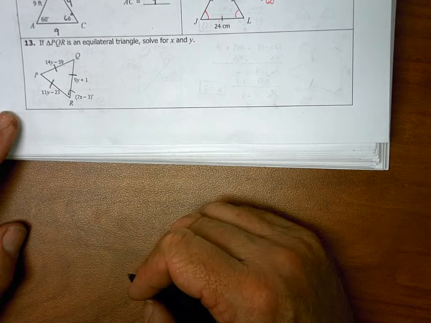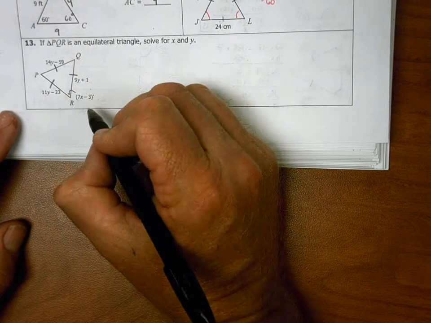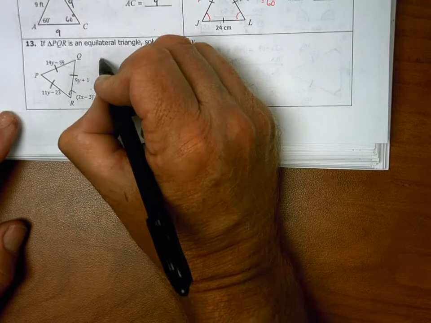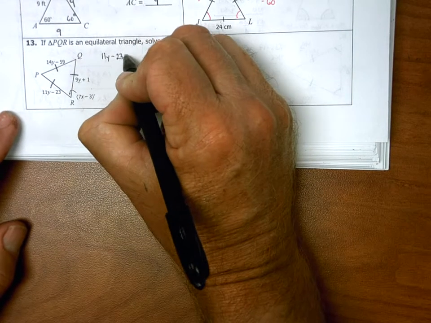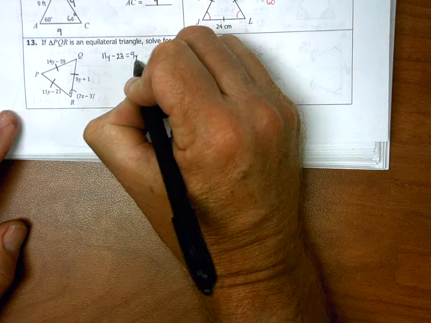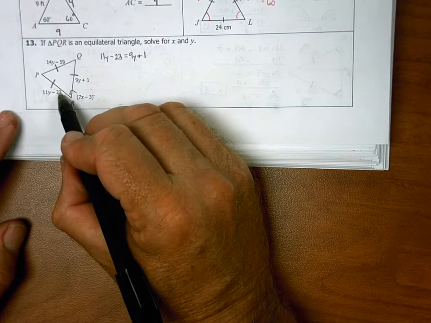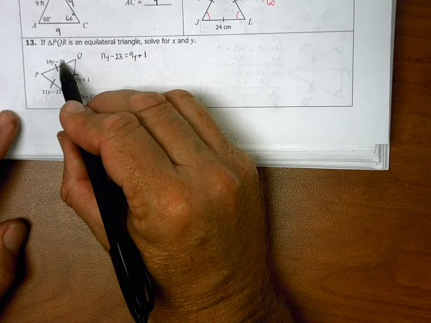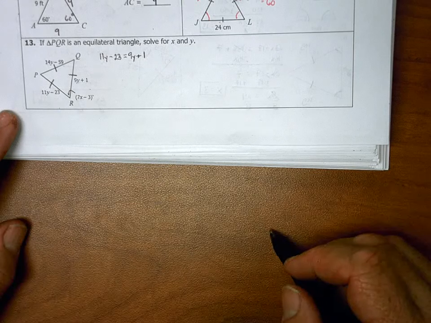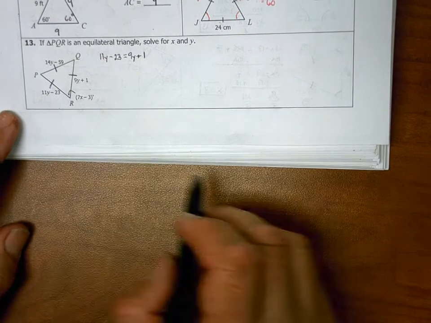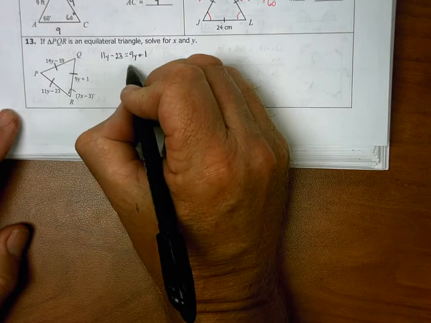So what you could do is pick any two of these sides and make them equal to each other. I'm going to pick the 11y minus 23 side, and I'm going to make it equal to the 9y plus 1 side. I didn't have to do that. I could have said 11y minus 23 is equal to 14y minus 59. I could have said 14y minus 59 is equal to 9y plus 1. They're all equal to each other. How did I know that? It's equilateral.